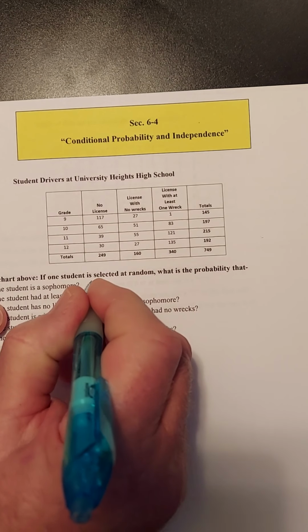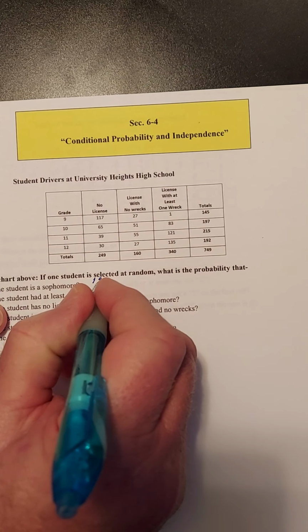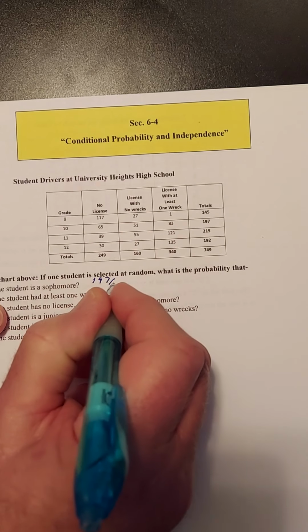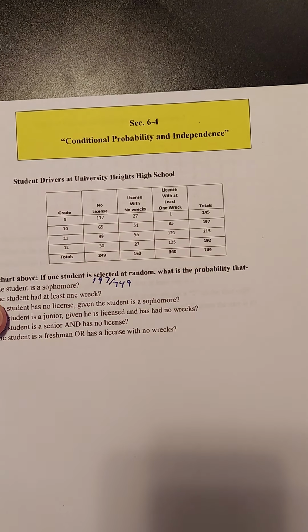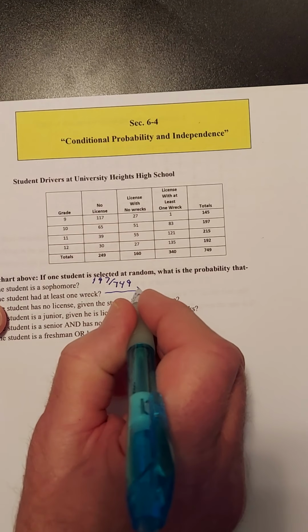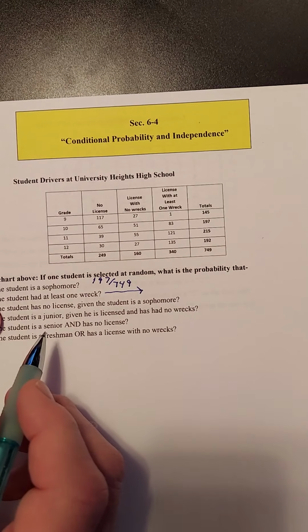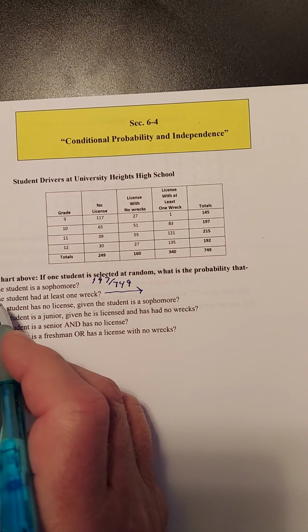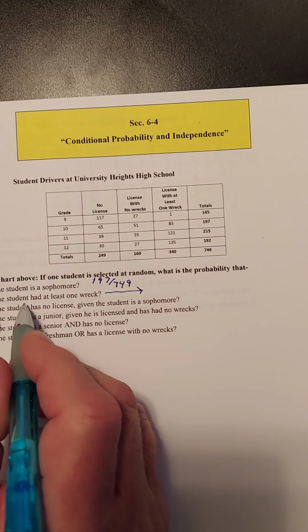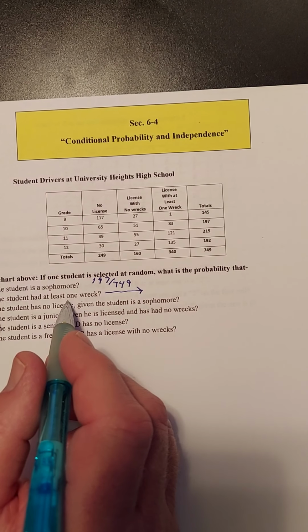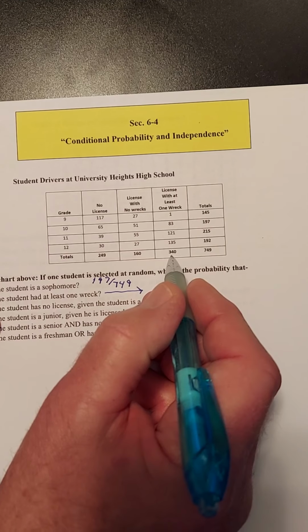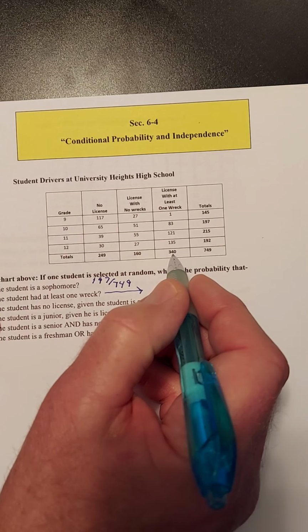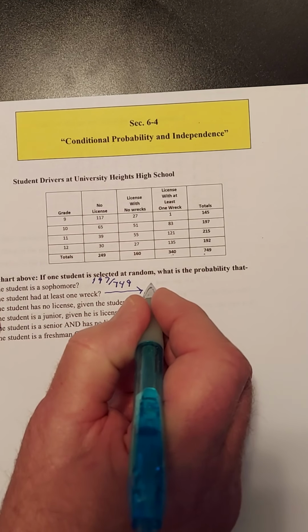So the answer here is going to be 197 over 749. Okay, now what's the probability a student had at least one rec? Well, at least one rec, that's these people. So there's 340 who had one rec out of 749.